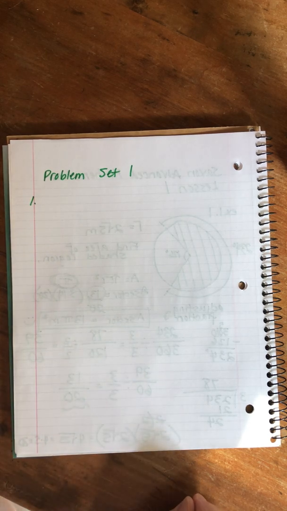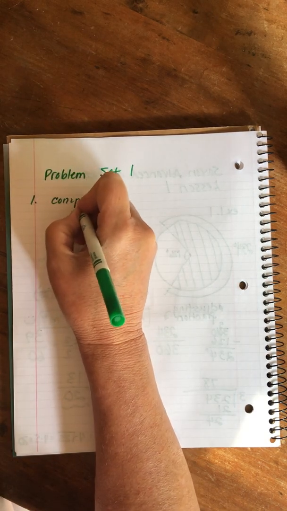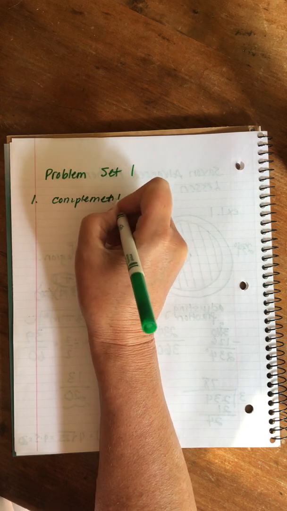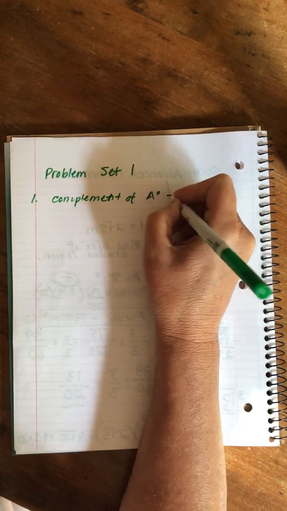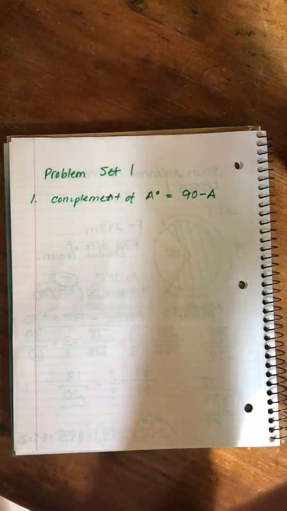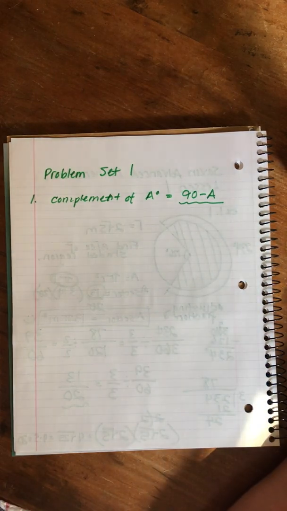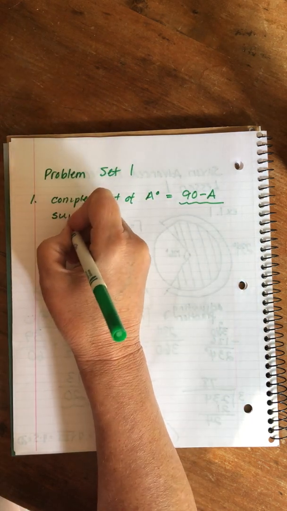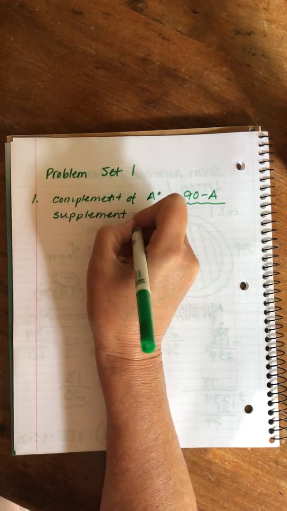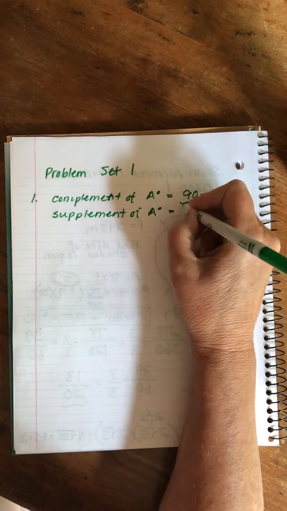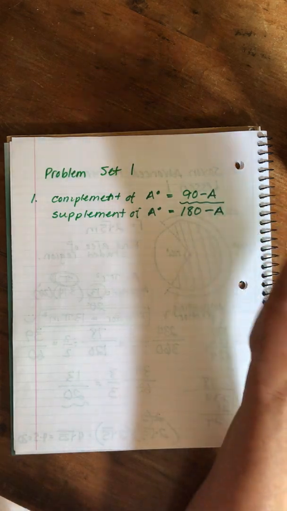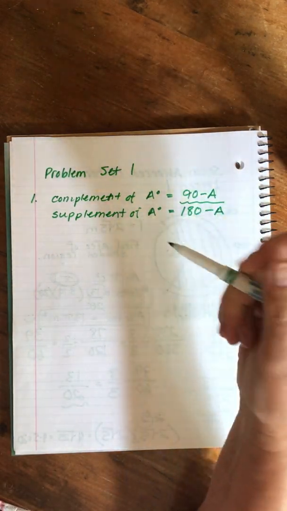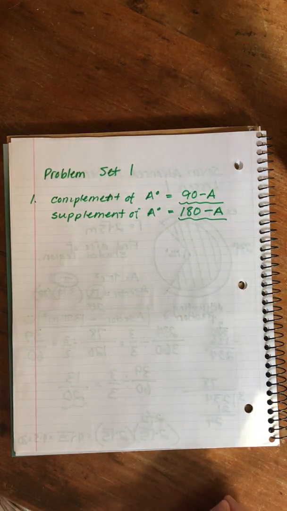But then John gives us a really nice hint. Remember that the complement of angle A has a measure of 90 degrees minus A. Okay? So let me write that down so you can see it. Complement of A equals 90 minus A. That gives me a mathematical expression I can substitute in for words. And the supplement of A would be 180 minus A. Okay. That makes it a lot easier to translate words to equations. All right, here I go.